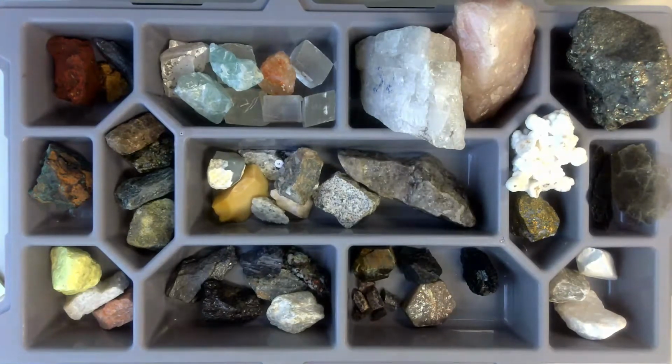So this section is actually going to be split up into a few different parts, but what we're going to be talking about, at least to start off with this video, is the different ways that we can help ourselves in order to identify minerals. There are a few techniques and a few things to keep in mind while you're trying to identify specific minerals.